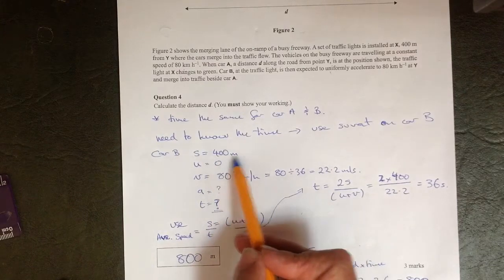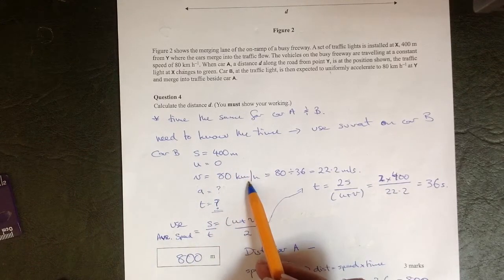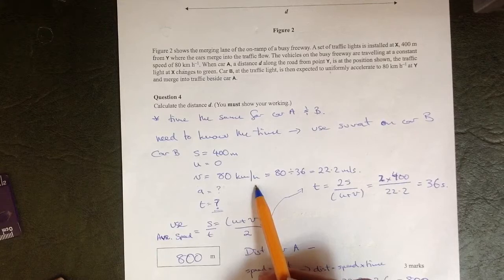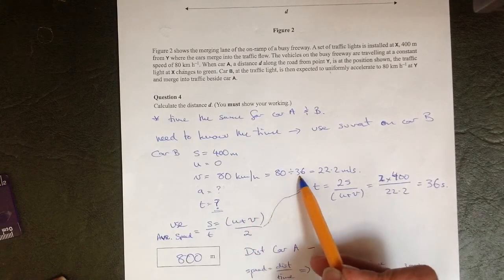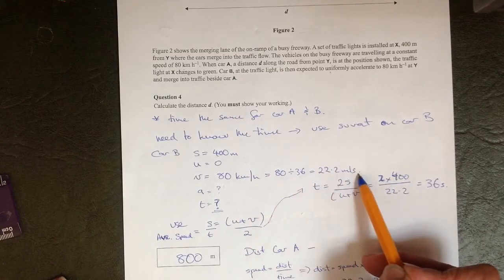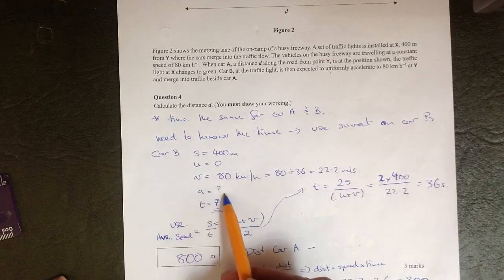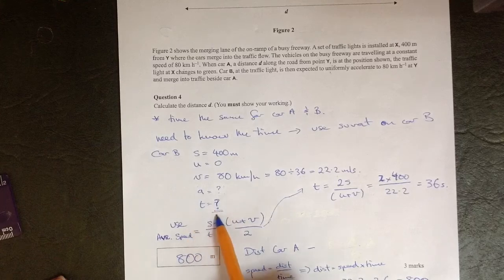Now remember, this is in metres, this is in kilometres per hour. We have to change everything to the same. So 80 divided by 3.6 gives us 22.2 metres per second. I don't really need to know the acceleration, though you could use that to do a calculation. What I want to know is the time.